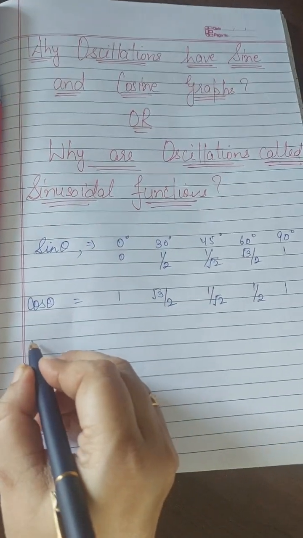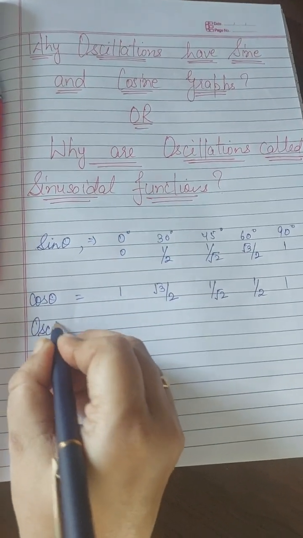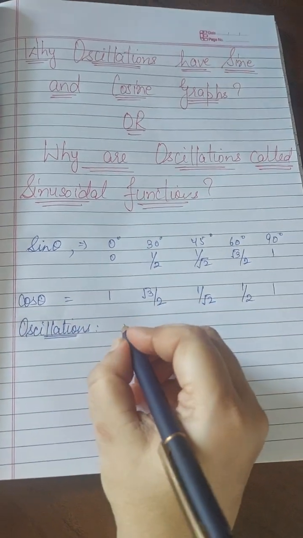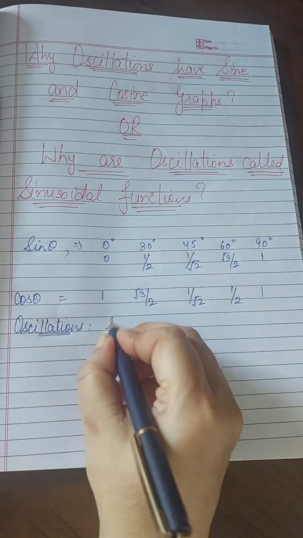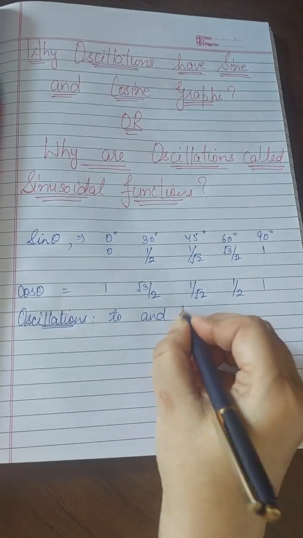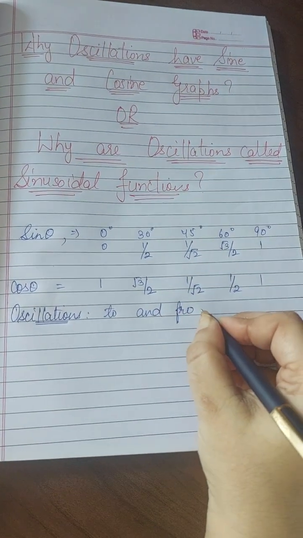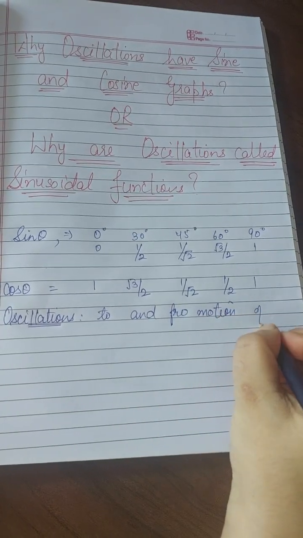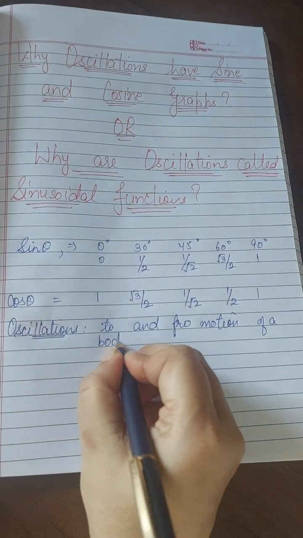Now I have already told you what oscillations are. Oscillations are the to and fro motion of a body.